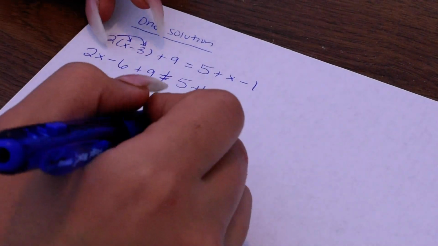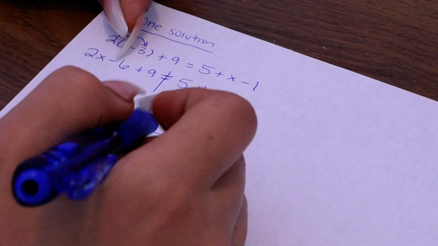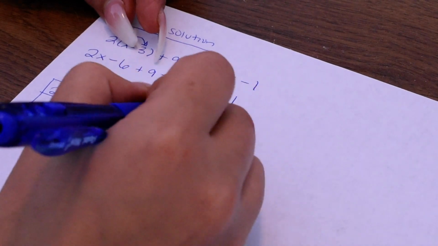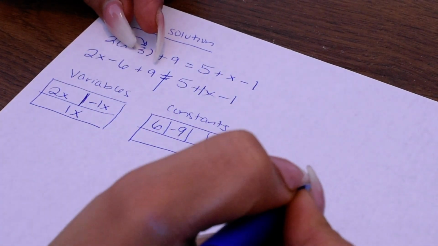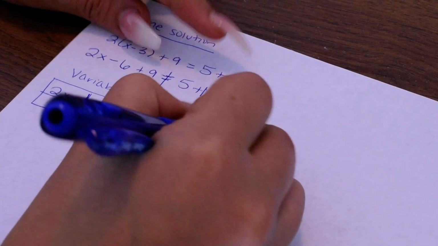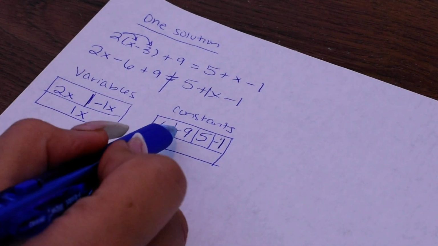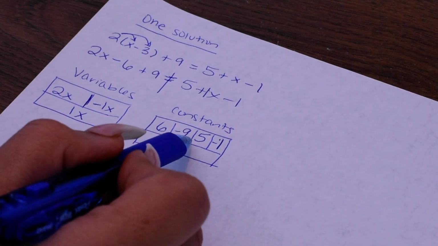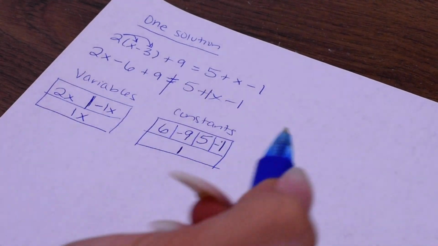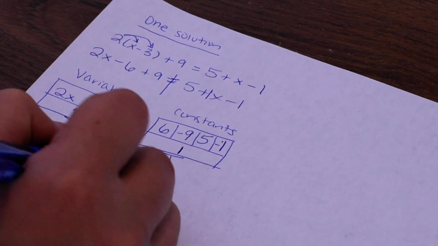My constants I want on the right side. So if it's not on the right side, I have to change the sign. Negative 6 is on the left, right? So it becomes positive. 9 is on the left, it becomes negative. 5 is on the right, so I just keep it. Negative 1 is on the right, so I just keep it. All right, cool. So 6 plus negative 9 is negative 3, plus 5 is 2, plus negative 1 is 1. So I divide by 1 on both sides. That cancels. x equals 1.